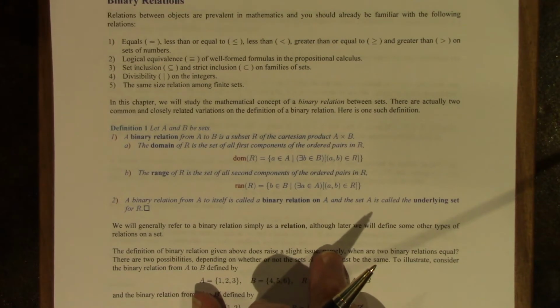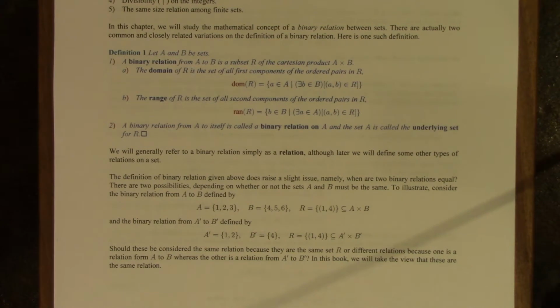In this chapter, we will discuss the mathematical concept of a binary relation. There are actually two common and closely related variations on the definition of a binary relation. That's a bit unfortunate, but we're stuck with it.